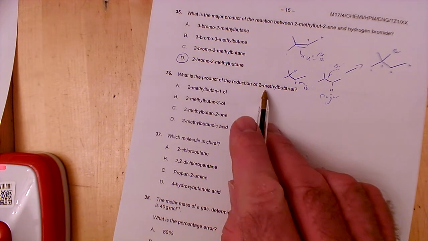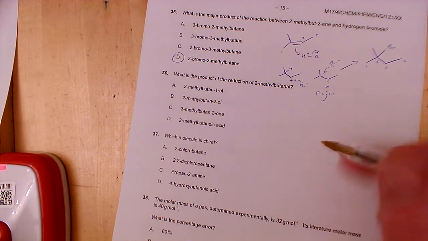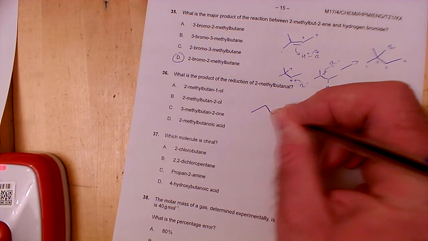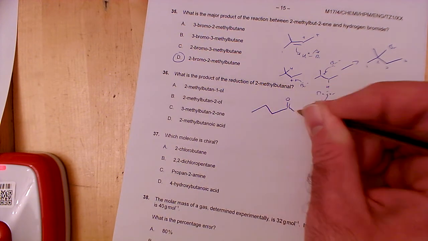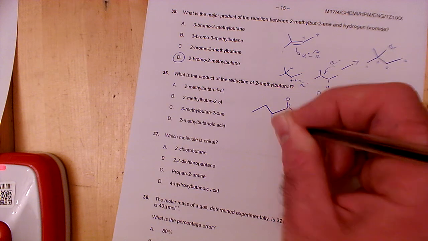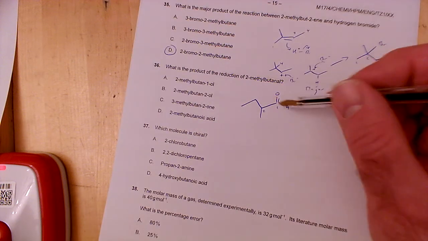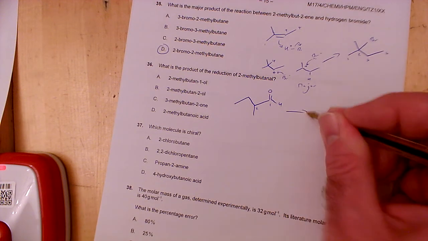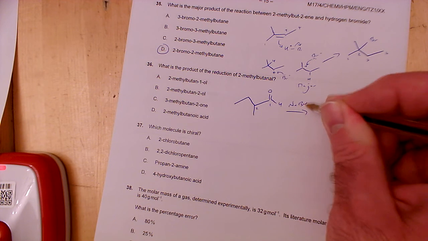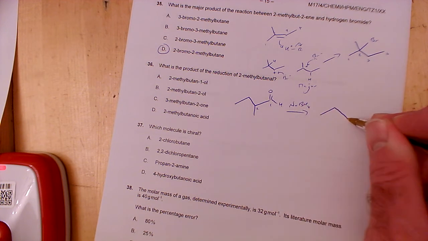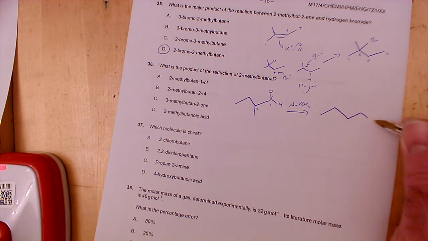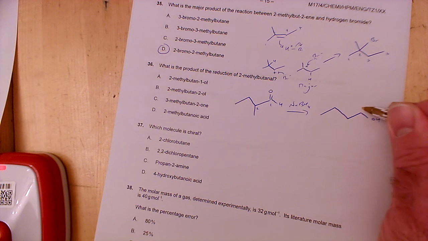What is the product of the reduction of 2-methyl butanal? So butanal 1, 2, 3, 4, aldehyde at the end. Position 1, 2, so there's where the methyl group is. Now when we reduce that with something like sodium borohydride or lithium aluminium hydride, it's going to reduce to an alcohol, which will then be a primary alcohol. 1, 2, still got the methyl group on there.